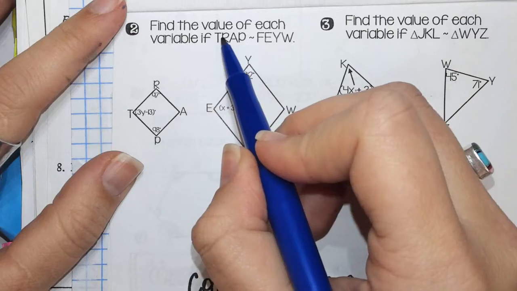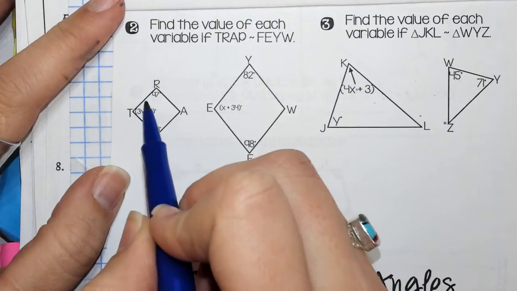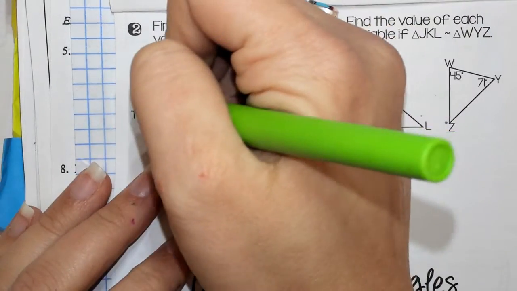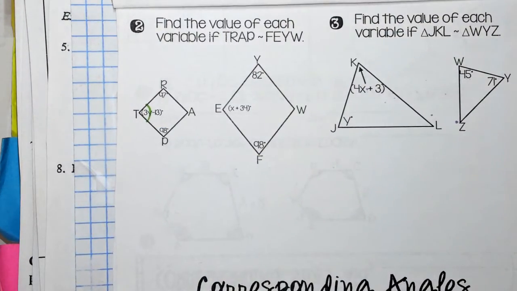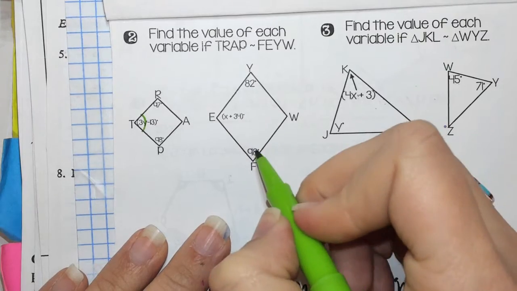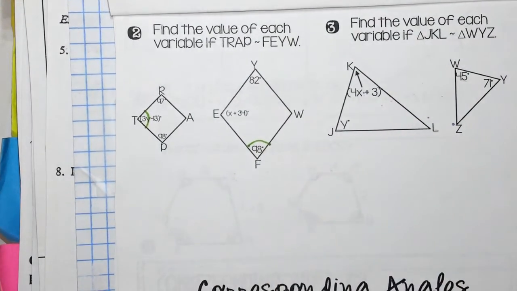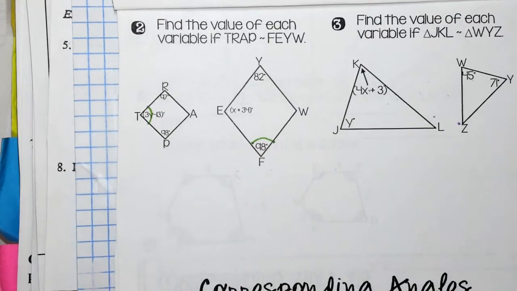TRAP. So T should have how many moons, or rainbows? Should have one rainbow. So everybody put one rainbow on T. And what is it congruent to? It is turned. It's congruent to F. They tricked us, didn't they?